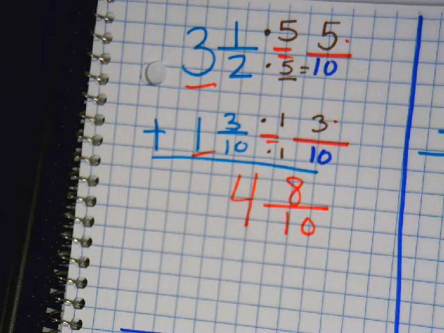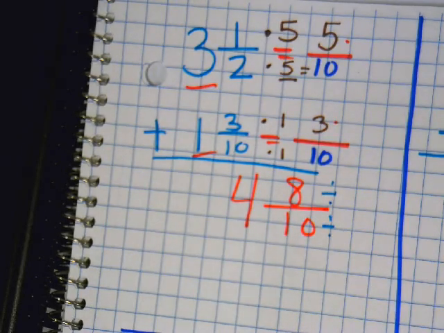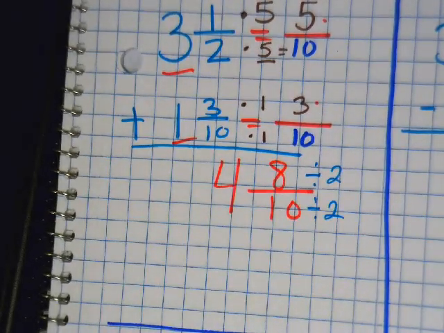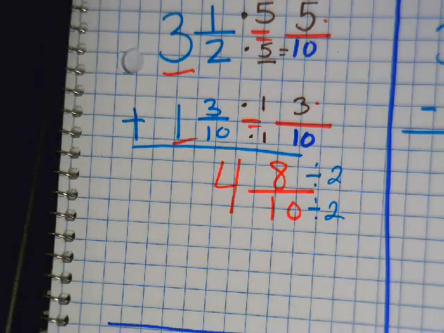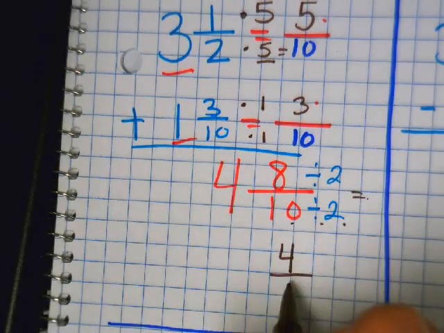Why is it wrong? Simplify. Oh, we only use improper when we're doing the work. But our answer, we want it as a mixed number. Okay, so let's not cause attention to ourselves. What can I divide 8 and 10 by? 2. All right, write this down. I can use 2. What's 8 divided by 2? What is 10 divided by 2? 5. Now what do I do with this number?